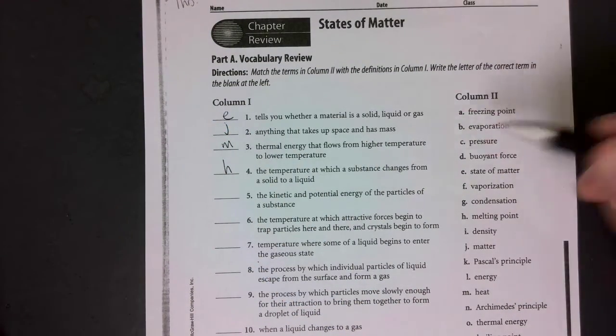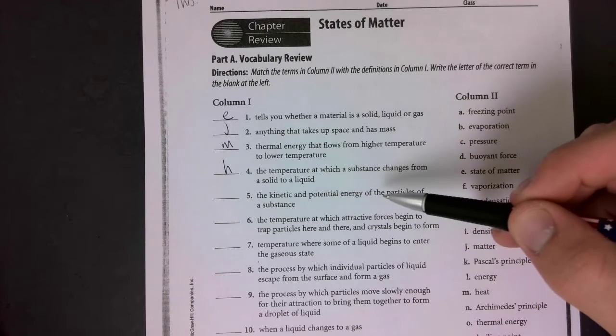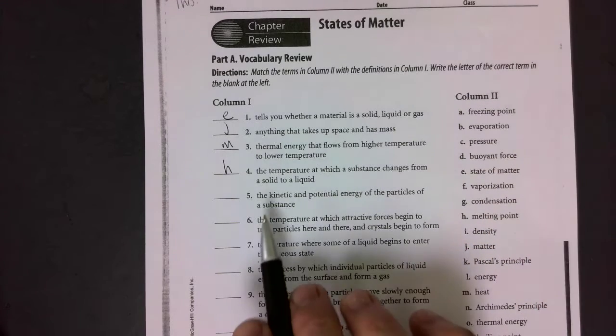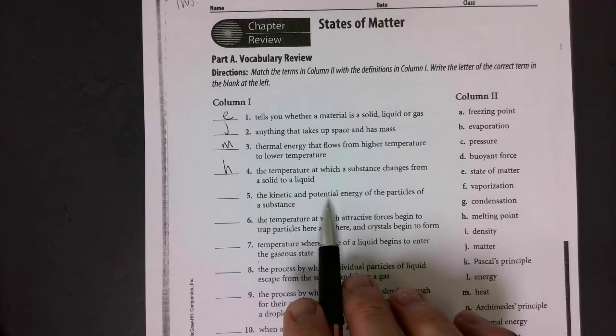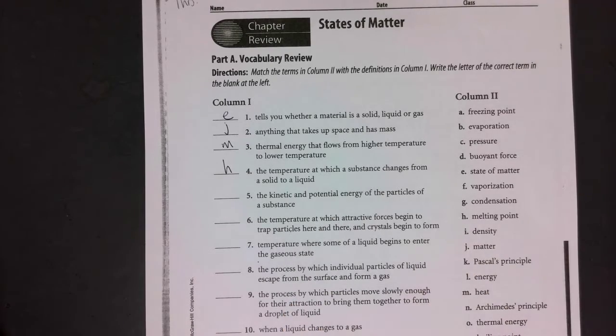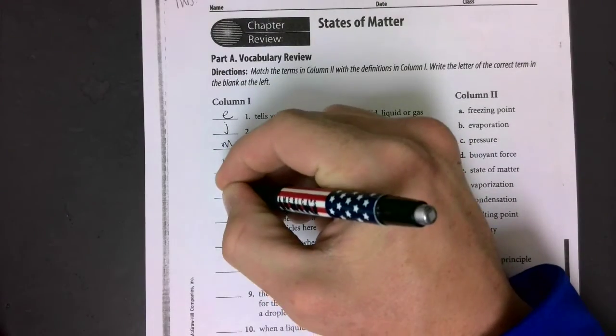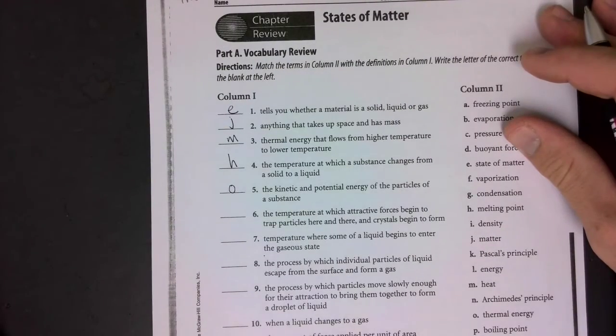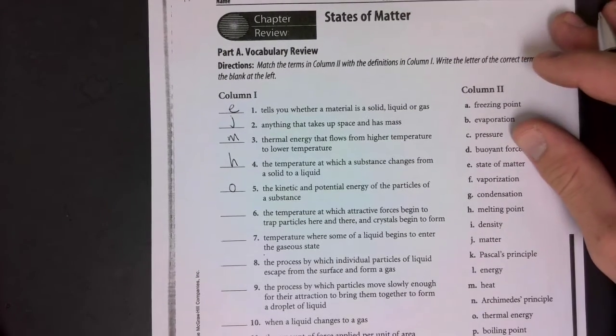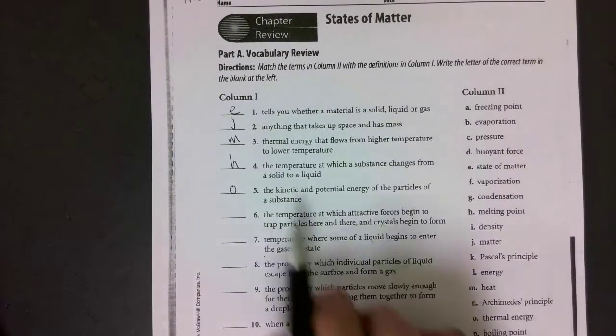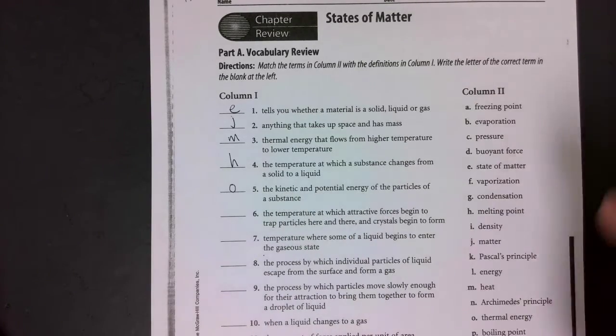5. The kinetic and potential energy of the particles of a substance. Kinetic and potential. Notice it says both of those. That's key. That's going to tell us that it's O, thermal energy. Temperature is the average kinetic energy. The total kinetic energy is going to be our thermal energy. So 5 is O because it's both of those together.